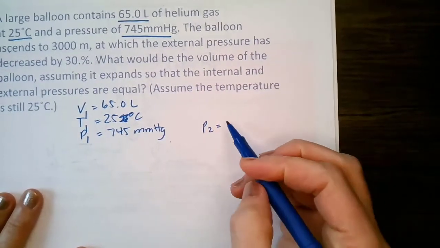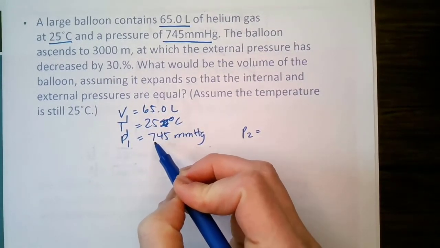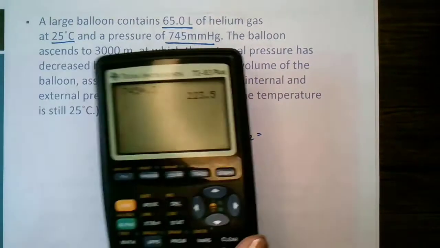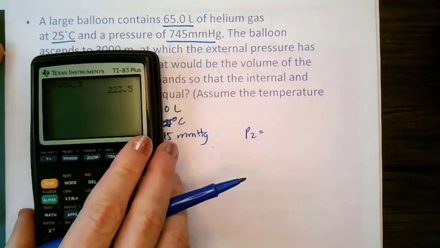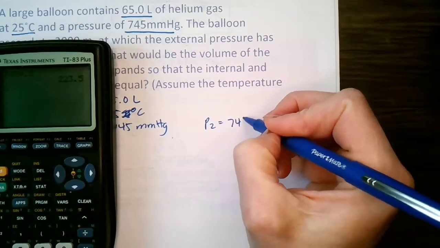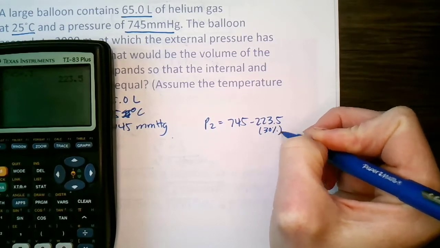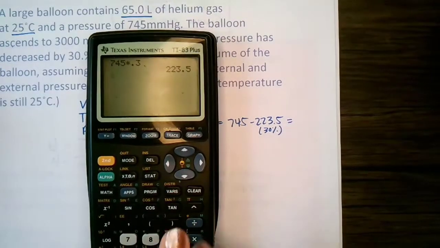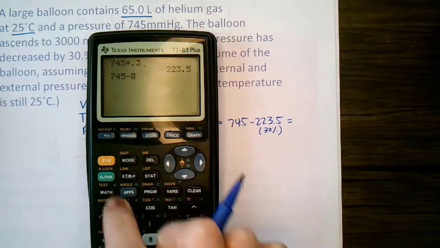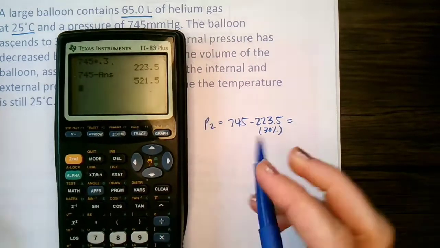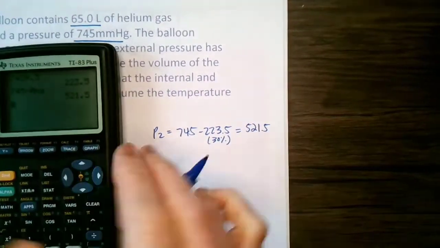So to do this, if it's decreased by 30%, I'm going to find out what 30% of 745 is, and then do 745 minus that. So 745 times 0.3 is 223.5. So we're just going to do 745 minus 223.5 because that's 30%. So 745 minus that 30% should be 521.5. And we're in millimeters of mercury.